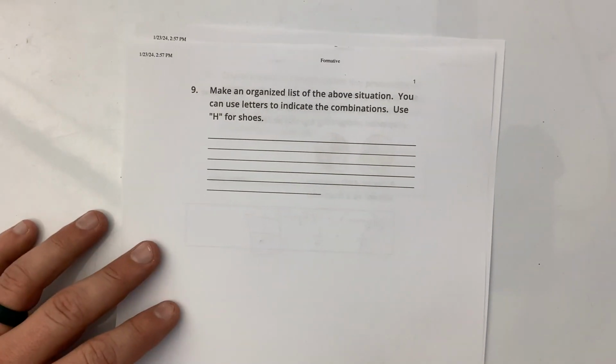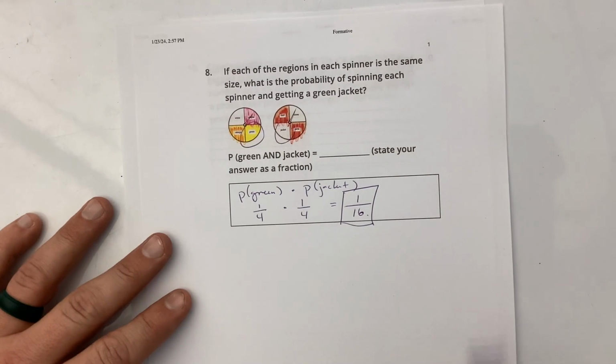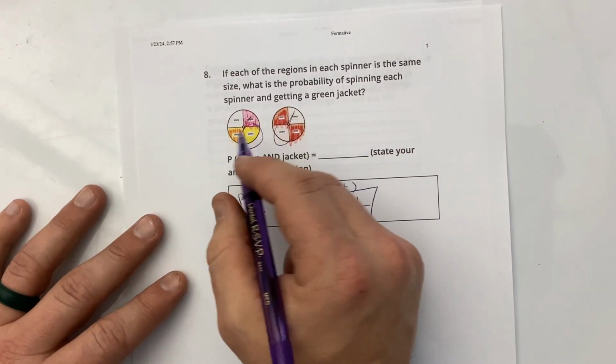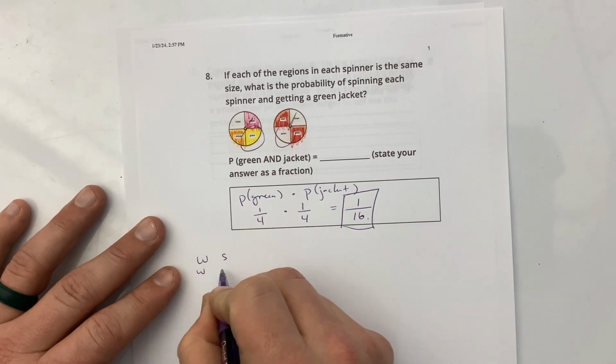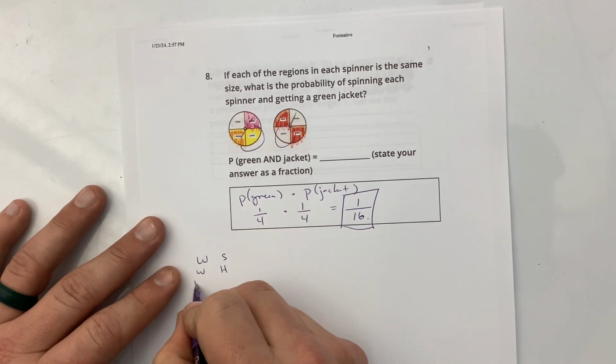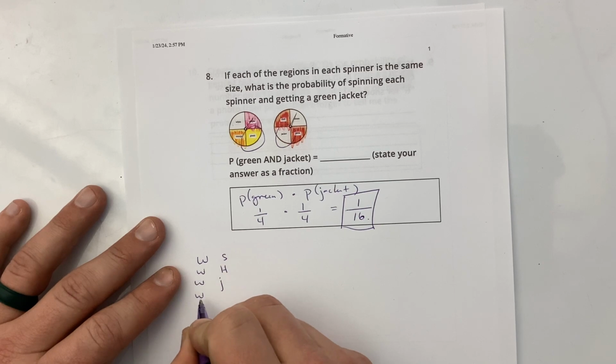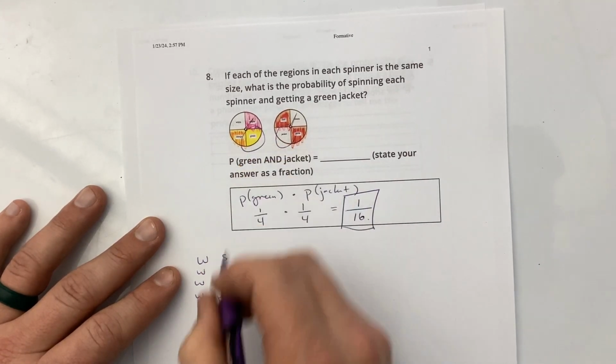Make an organized list of the above situations. So I'll do that down here. We'll start with white. So that's white shirt, white shoes, white jacket, white pants. I'll go to purple next.